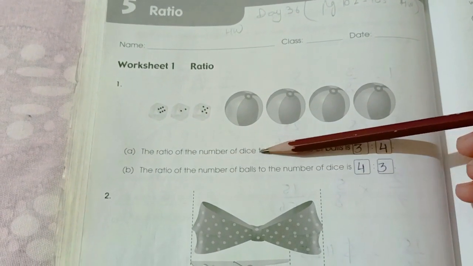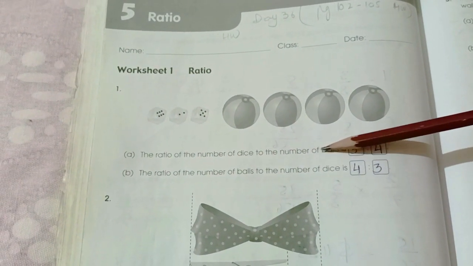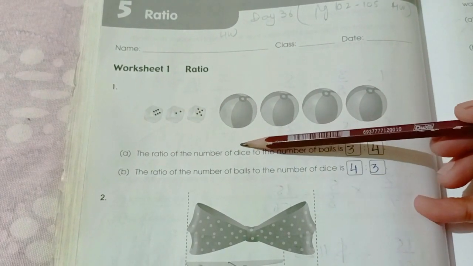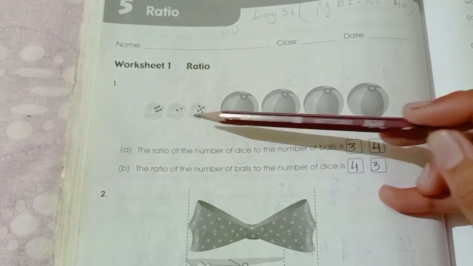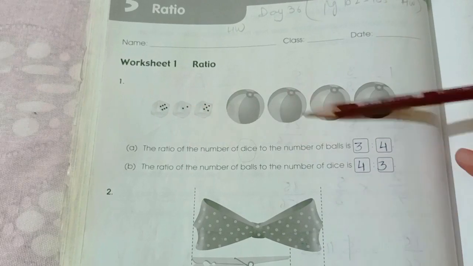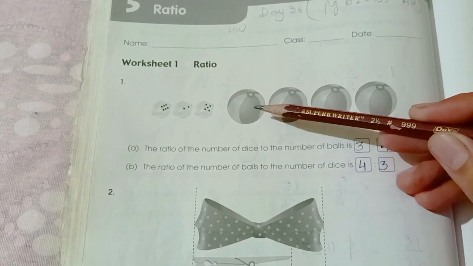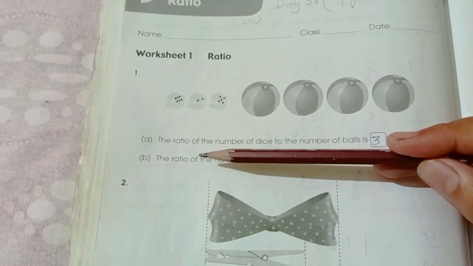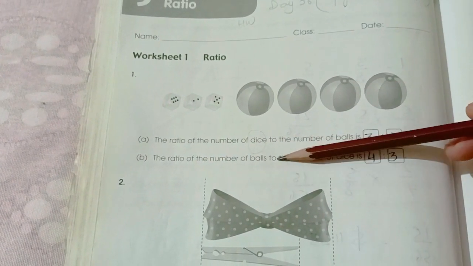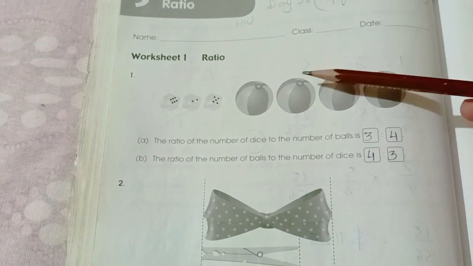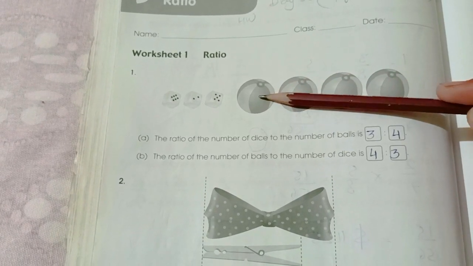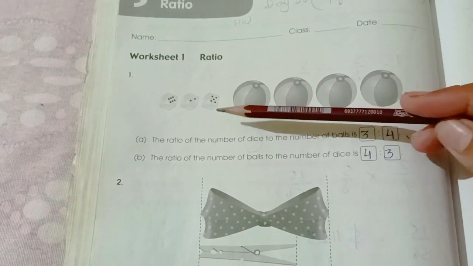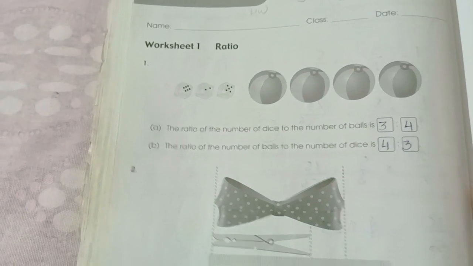The ratio of the number of dice to the number of balls is, first they have said about dice, so we have to write 1, 2, 3, 3 dice, and the number of balls 1, 2, 3, 4. In the second question, the ratio of the number of balls to the number of dice. So here first we have to count the number of balls and then the number of dice.